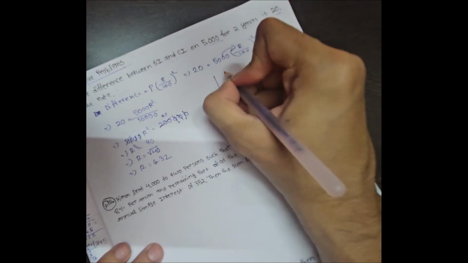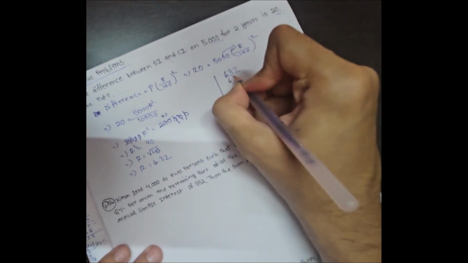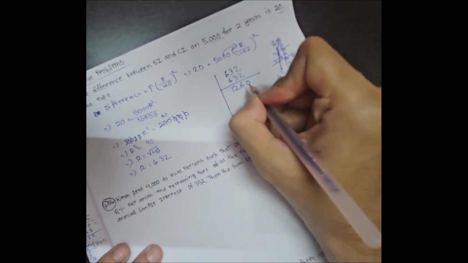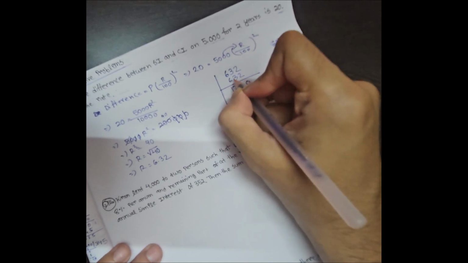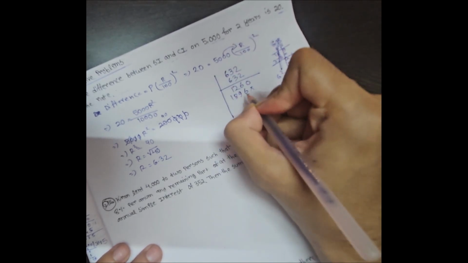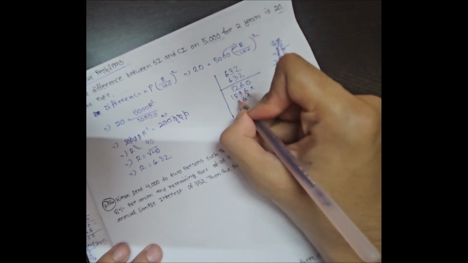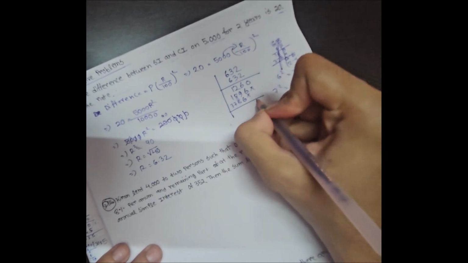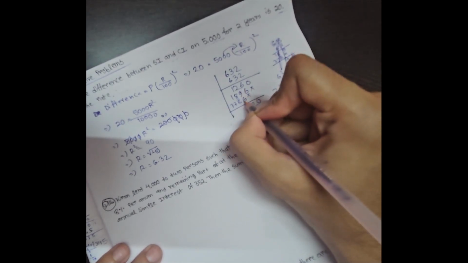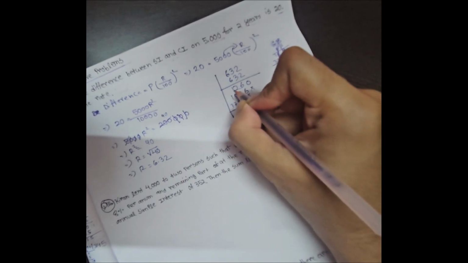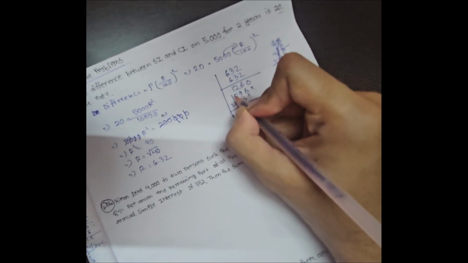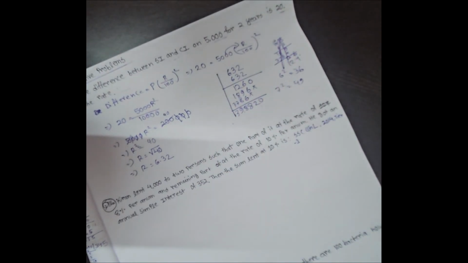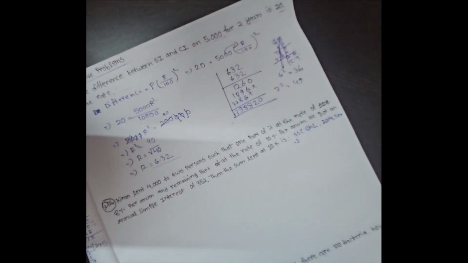Let me do it in a clear way. So approximately 39.88. It is close enough, so we can take 6.32, right?